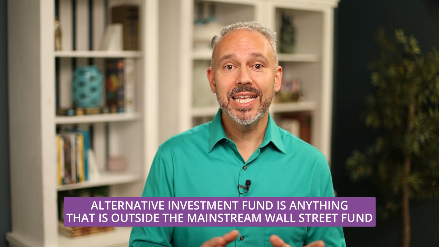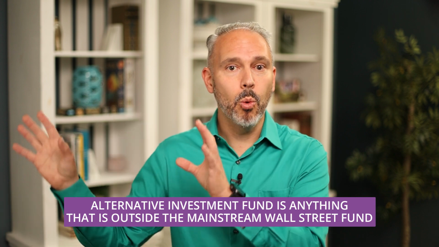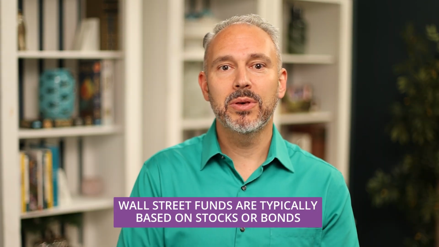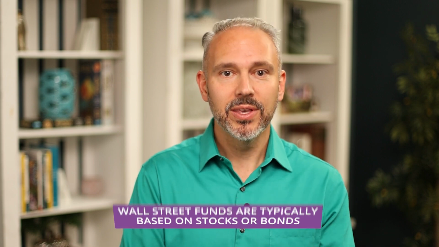But here's what I say an alternative investment fund is. An alternative investment fund is anything that's outside the mainstream Wall Street fund. Wall Street funds are typically based on stocks or bonds, things like your typical Teslas and everything else. That might even be based on an index. Those are the mainstream Wall Street funds. Alternative investment funds, also known as Main Street funds, are in anything else. They could be in anything.